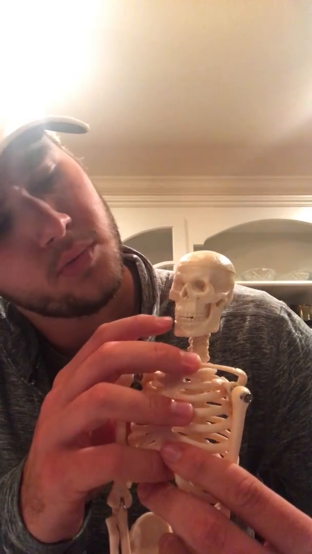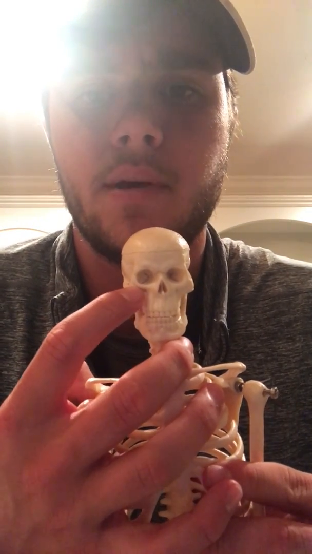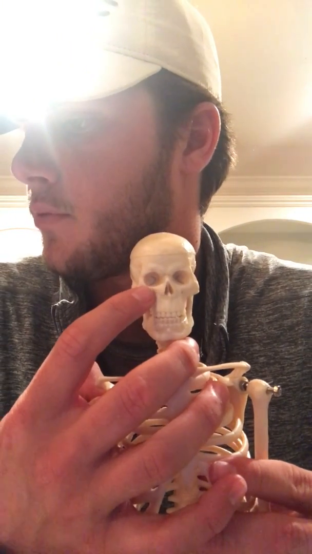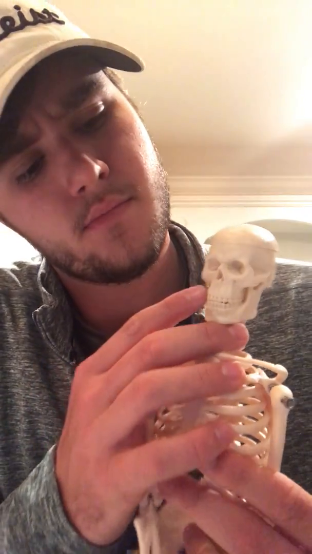The zygomatic bone is the cheekbone right here. Zygomatic bone really forms the top of your face. You can feel it if you touch it there. That will be the zygomatic bone.